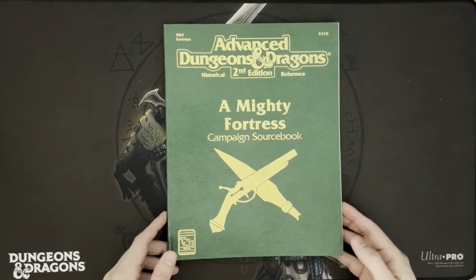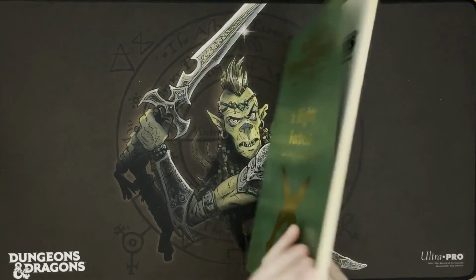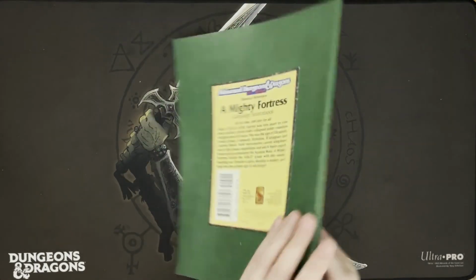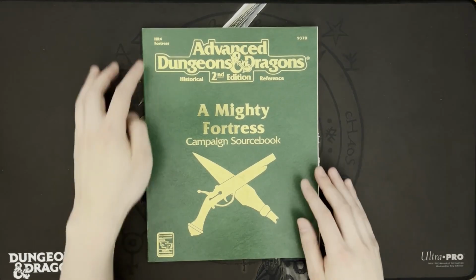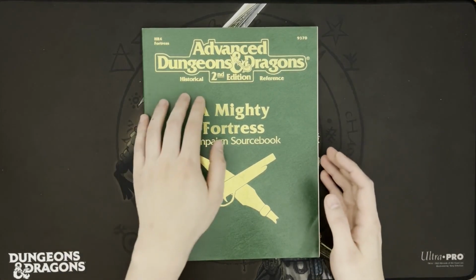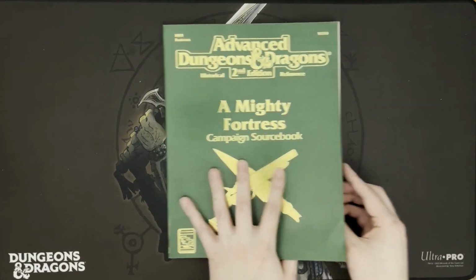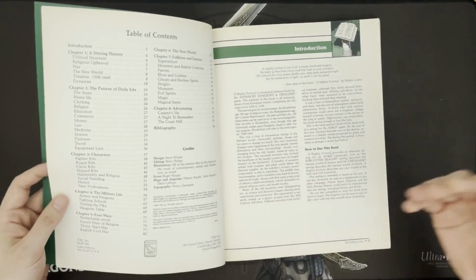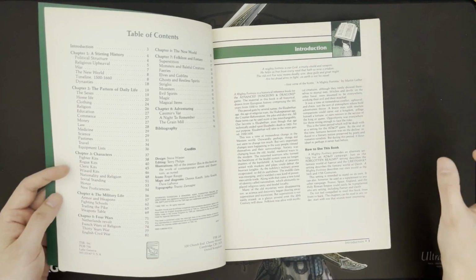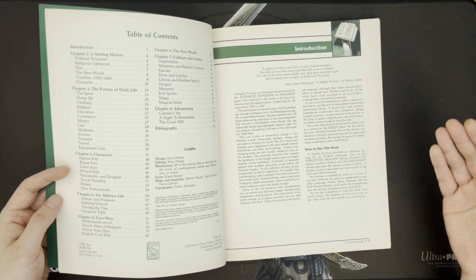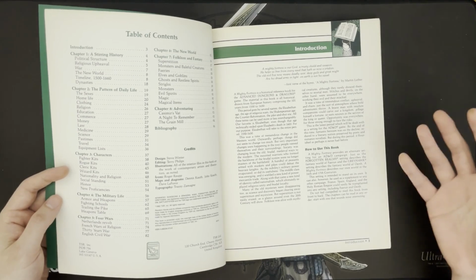This next one is called A Mighty Fortress, which is a part of the Historical Reference series, these green cover books. This one was released in 1992, and HR4 denotes this being the fourth book released in the Historical Reference series, in which there are seven books in total. Each of these Historical Reference books is a mini campaign setting set within a certain historical period within our own world.